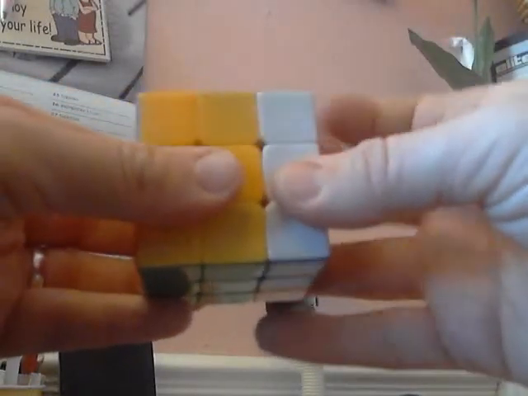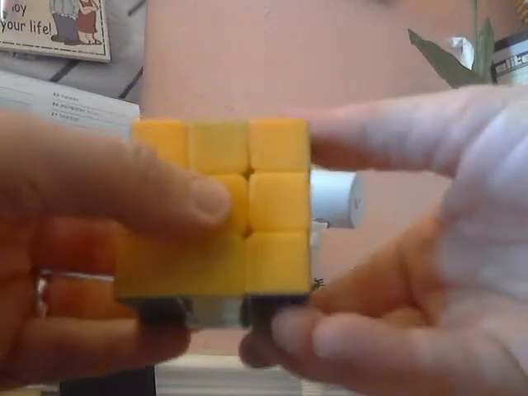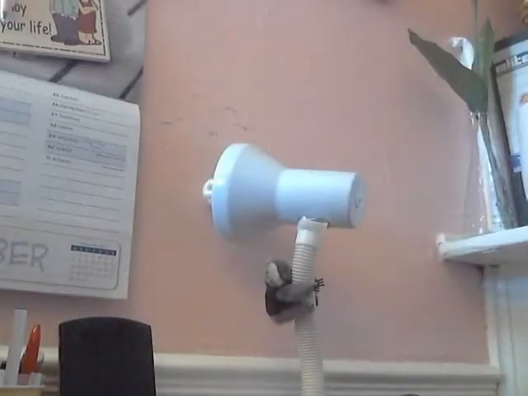Alright, here we go. Here's my algorithm. Okay. Alright, next we have the counterclockwise A-perm. Again, it's opposite on this side now. See that? Here's how we do it.